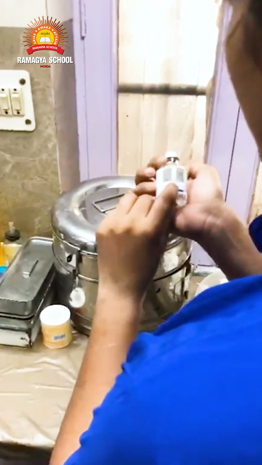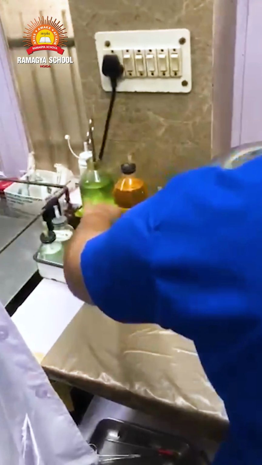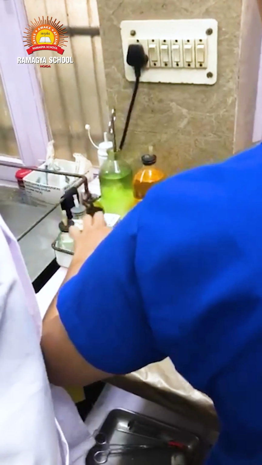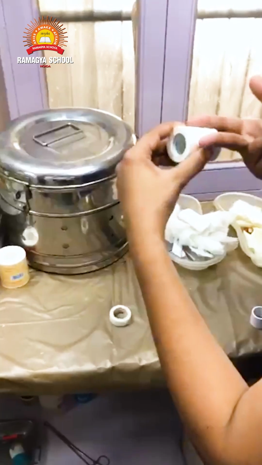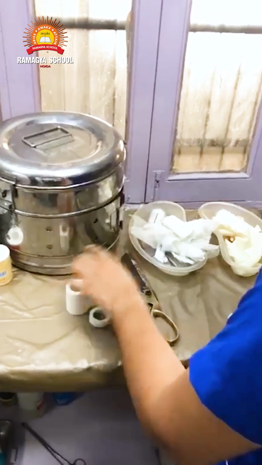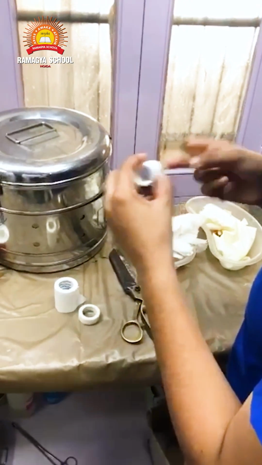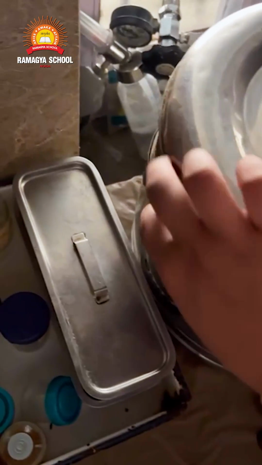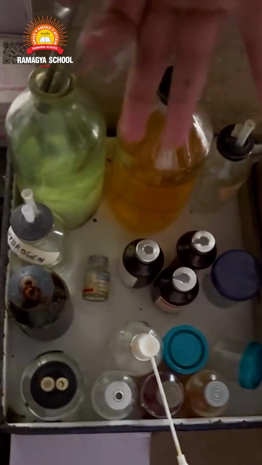Here, she is showing us what is local anesthesia, how to use it and where to use it. There are different types of doctor's tape like 1 inch, 2 inch. This is a forcep which we use to pick up certain kinds of bandages. This is a gauze piece which is commonly used in dressing up.